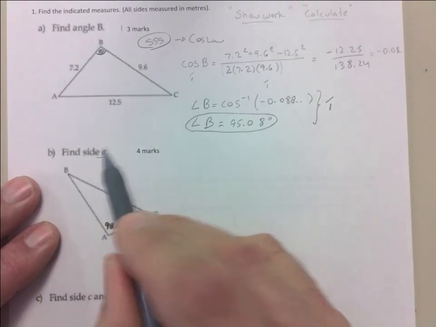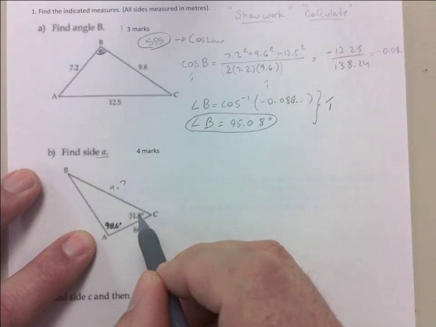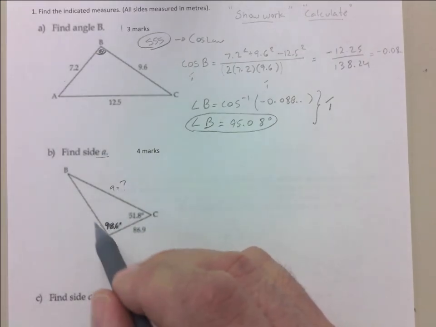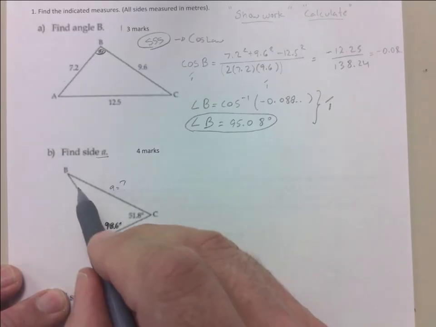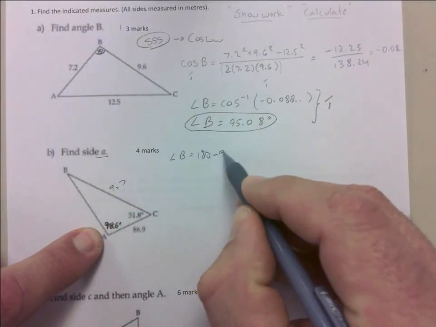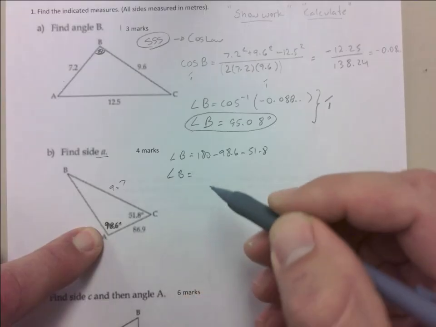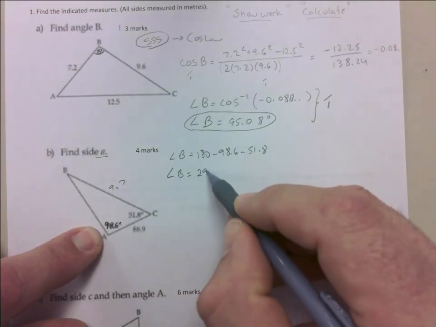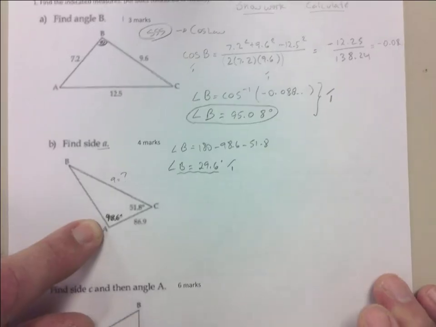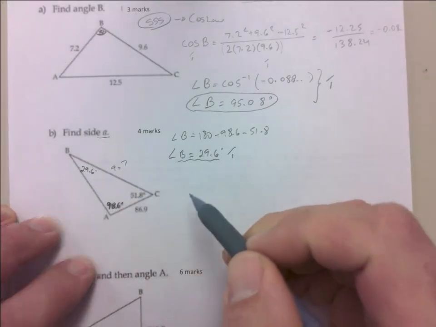Next, this one, side A. We wanted this side right here. And at first glance, you don't have a pair. It's not side, side, side, and it's not side, angle, side. It's not cosine law. This is sine law. So the first step is to find angle B because you've got these two. So 180 minus 98.6 minus 51.8. You get 29.6 degrees. You get a mark for this. So that's 29.6 degrees.